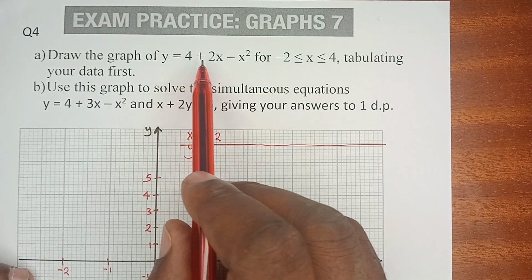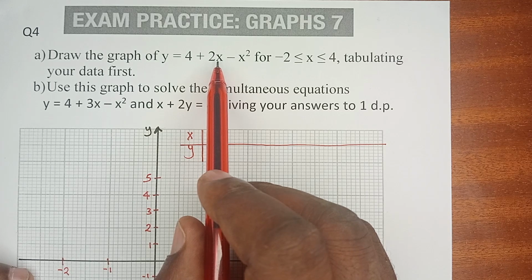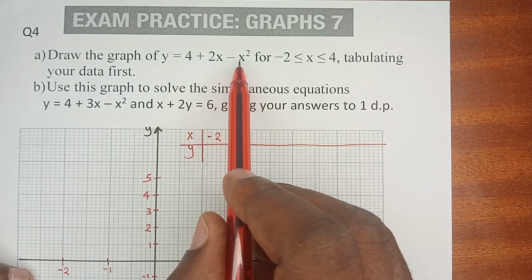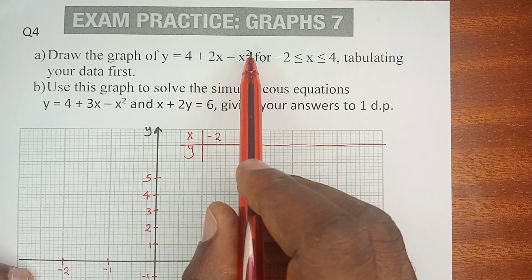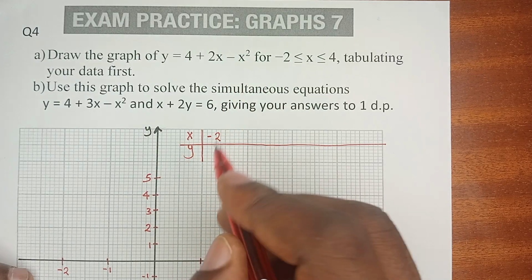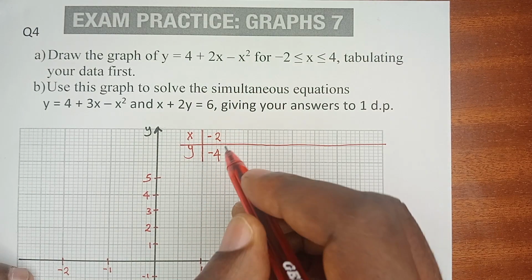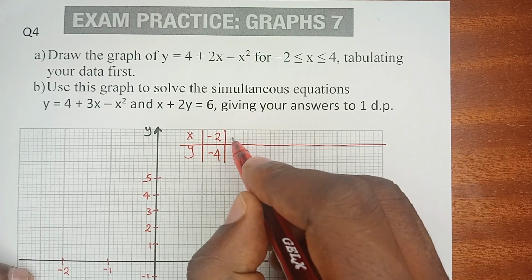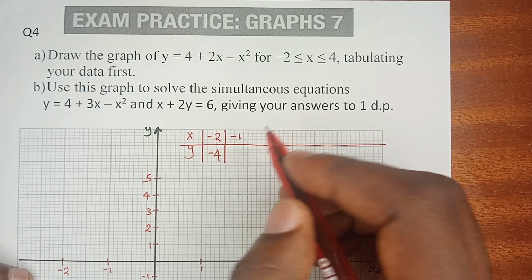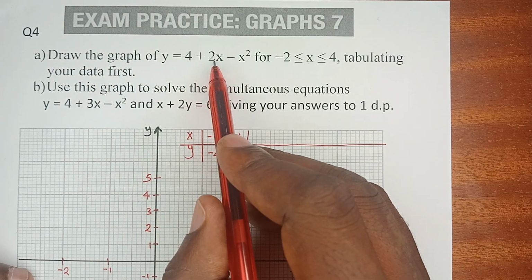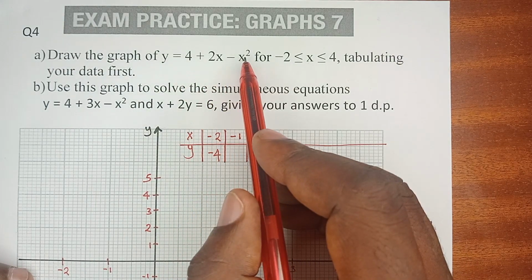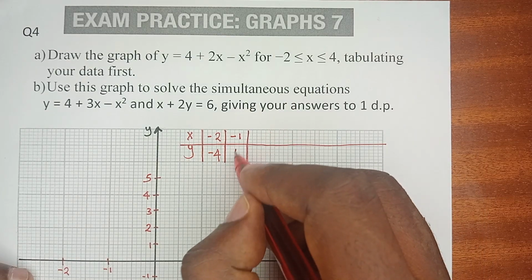So 4 plus negative 4 is 0. 0 minus, you realize that negative 2 squared is 4. So 0 minus 4 is negative 4. When x is negative 1, we have 4 minus 2, that is 2. 2 minus 1, that is 1.